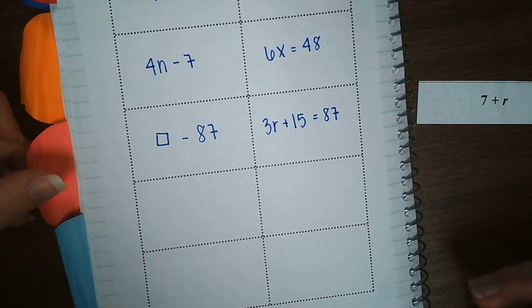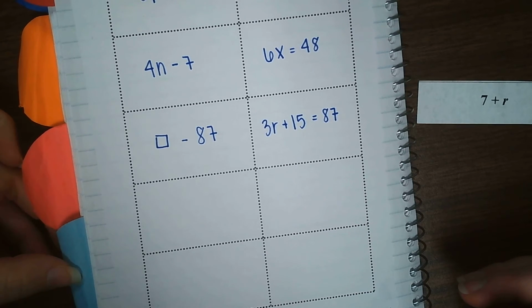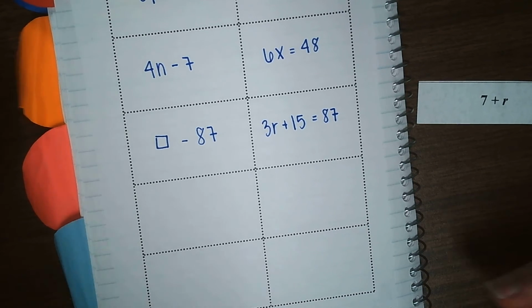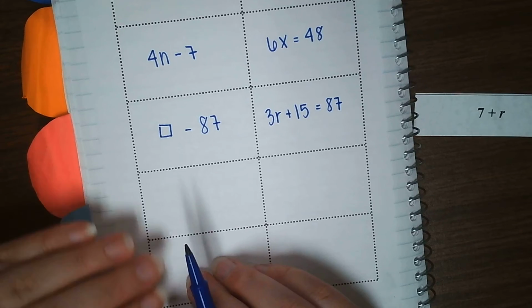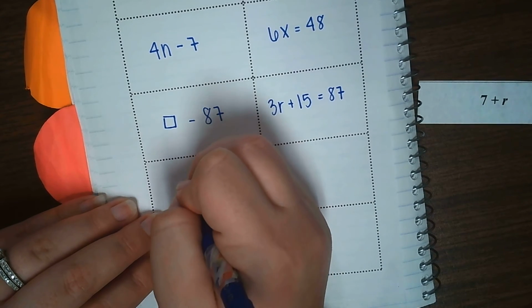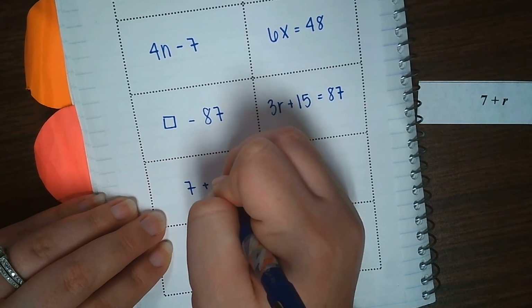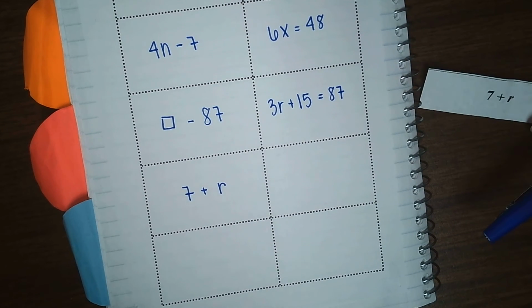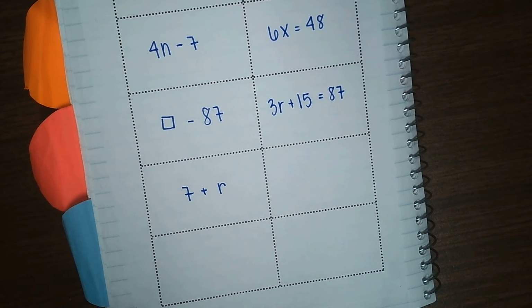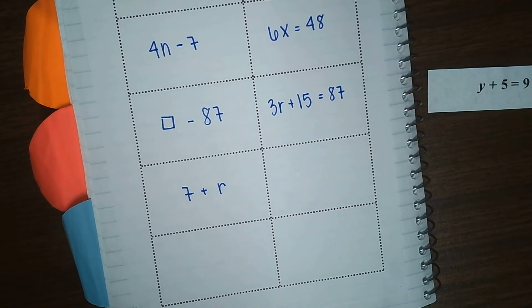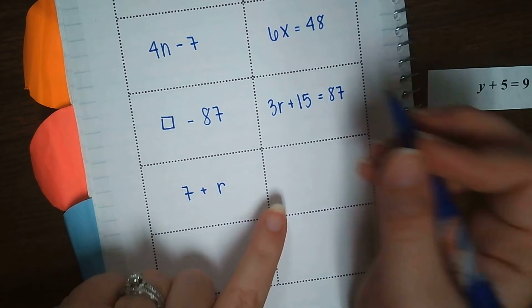Is that an expression or an equation? It is an expression. It does not have an equal sign. Next we have y plus 5 equals 9. Is that an expression or an equation? It is an equation because it has an equal sign.